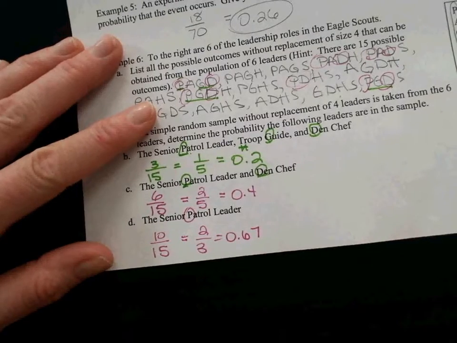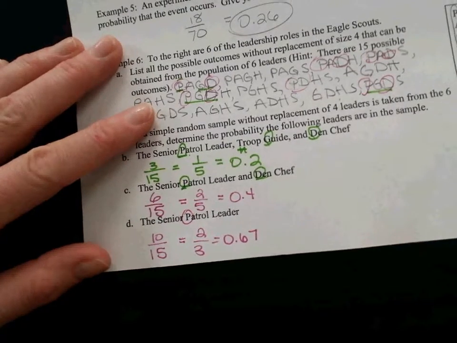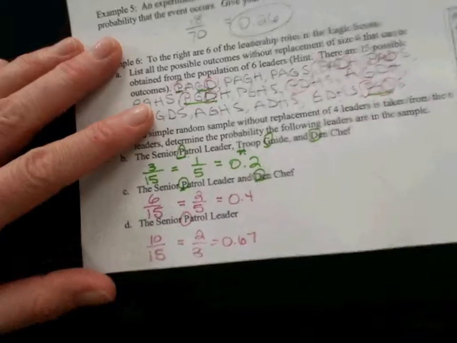So that concludes our notes on probability, the basics of probability, theoretical and experimental. Any questions?